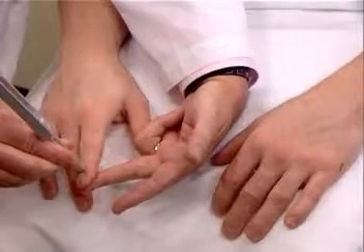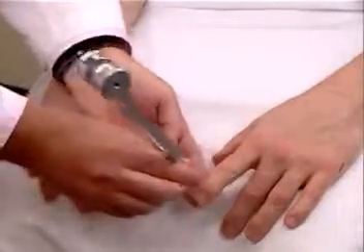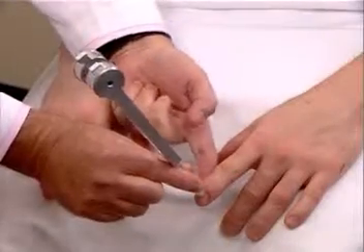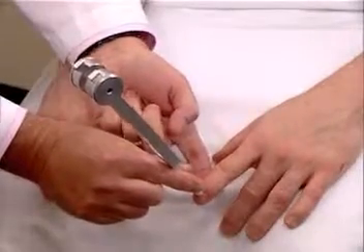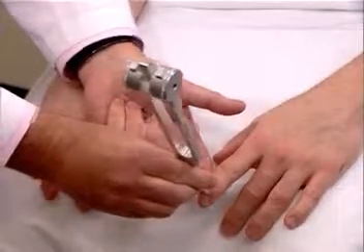And do you feel anything? I feel a vibration. Okay. And what about now? Yeah, I still feel it. Okay. What about now? Yeah, I feel it stronger now.